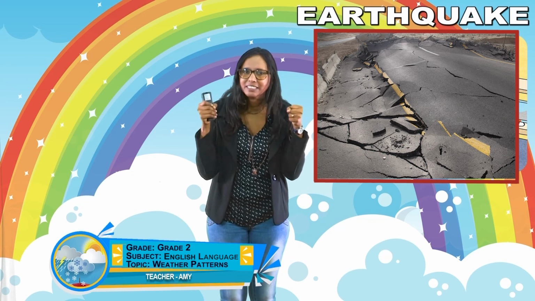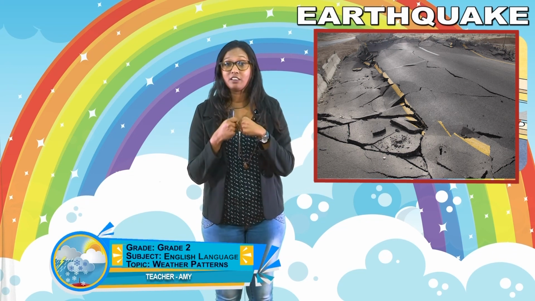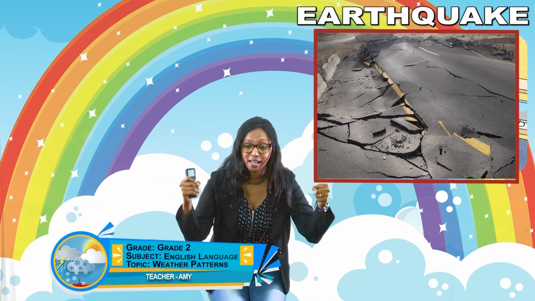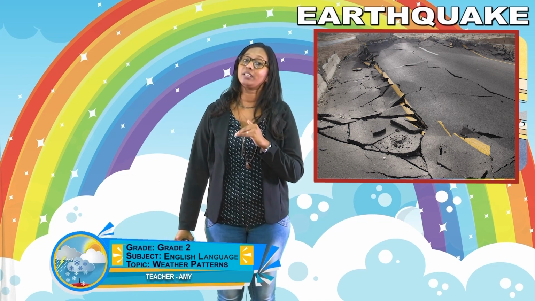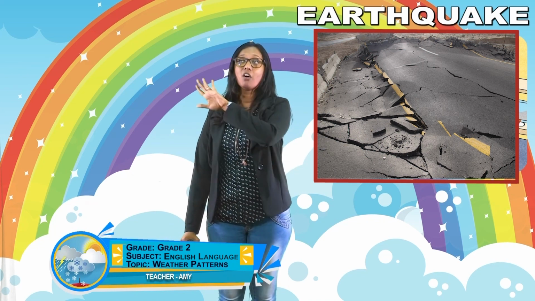Hold on very tightly. So when you hear the earthquake, the first thing you do is drop, go under the table and hold on. You hold on, okay? So there is another thing that happens according to the weather patterns.